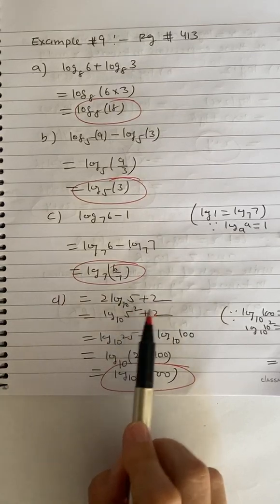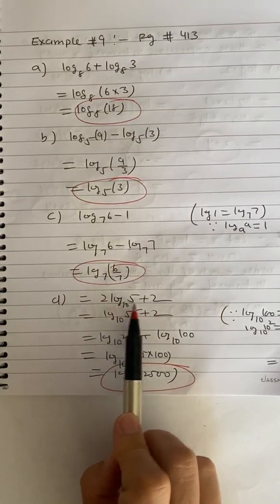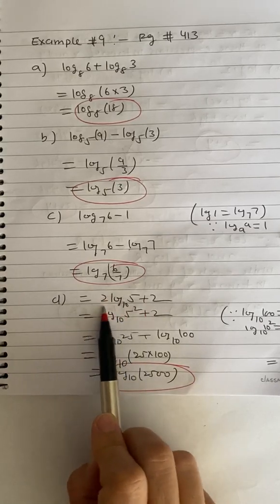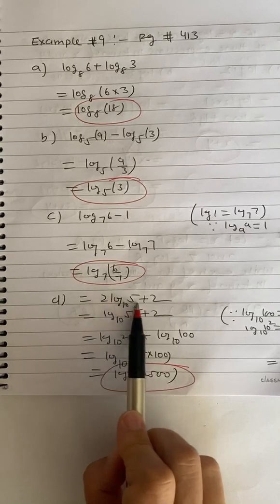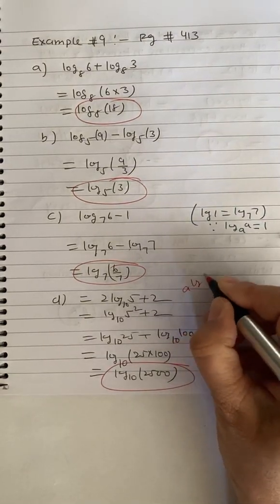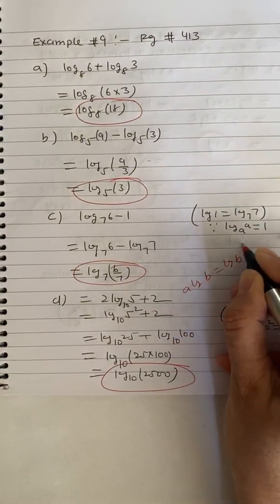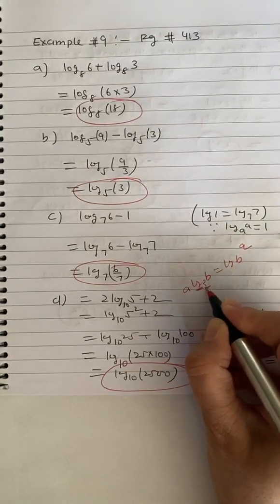Similarly, in this question, you will use different laws first. Before you use any law, as I said before, you have to get rid of anything which is in front of log. So this 2 will be log 5 to the power of 2 to the base 10, again using a log b is equal to log b to the power of a. Now, if nothing is written, it means the base is 10 here.